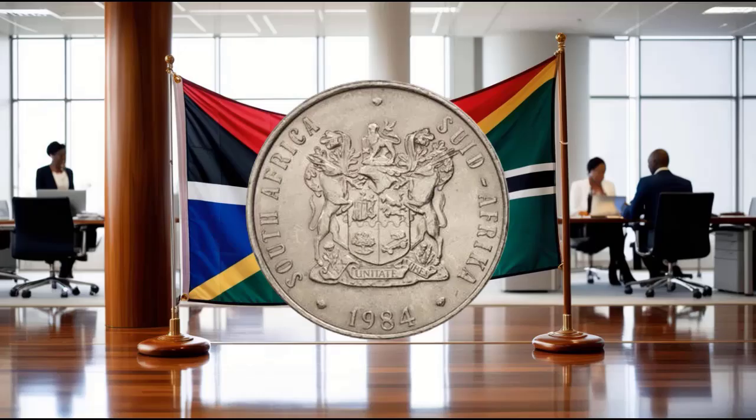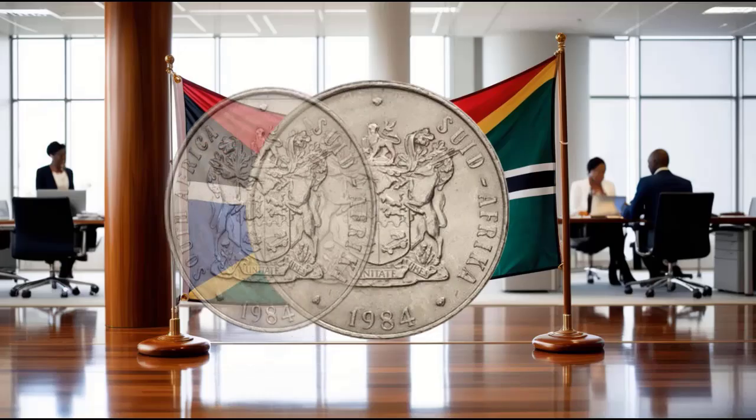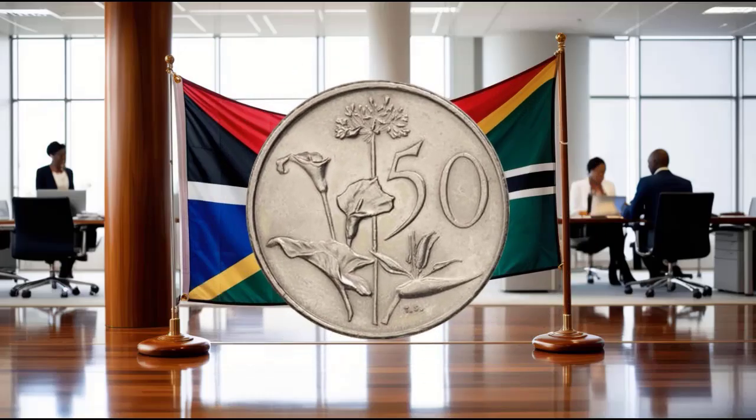The 1984 South African 50 cents coin has attracted attention from collectors because it comes from a memorable era. Many people who held this coin years ago never imagined that one day collectors would study these pieces carefully. Time changes the way we see ordinary objects. Something that was once common can become a piece of history.